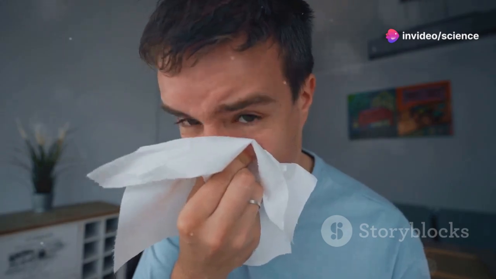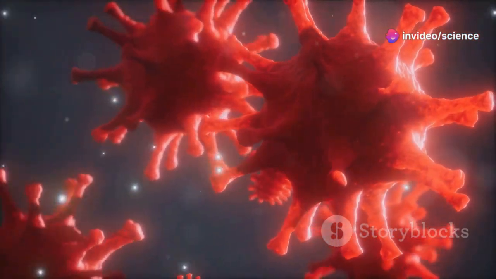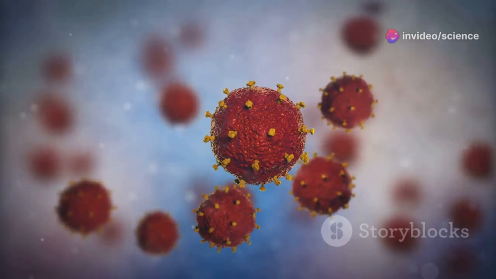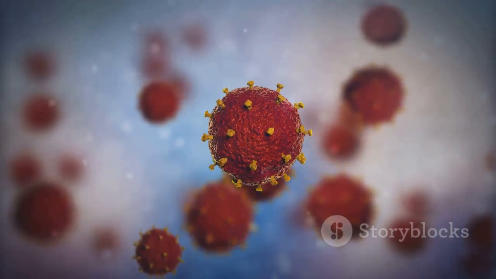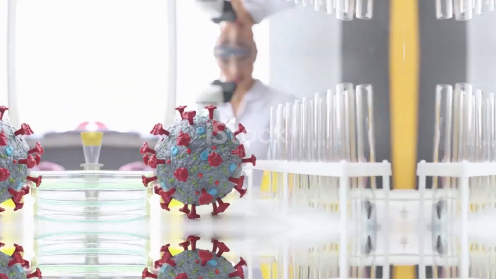Think about it. If a virus is destroying cells in your nose and throat, you might experience a sore throat and runny nose, classic signs of a cold. So the lytic cycle is a bit like a smash-and-grab robbery. The virus gets what it needs, replication, and leaves a trail of destruction in its wake.